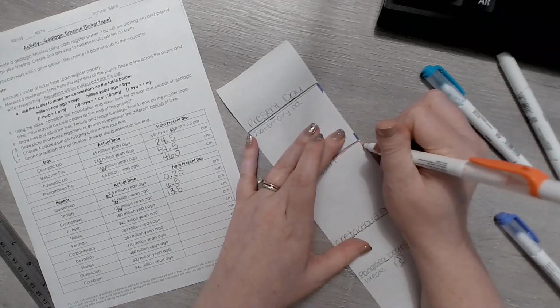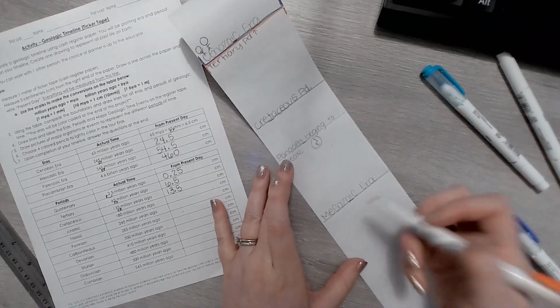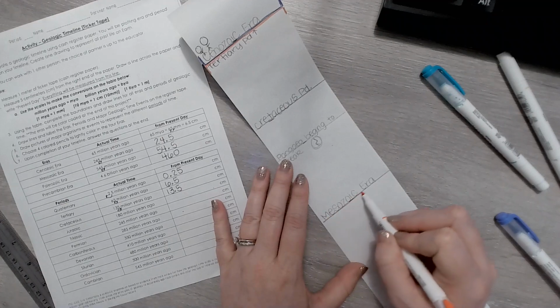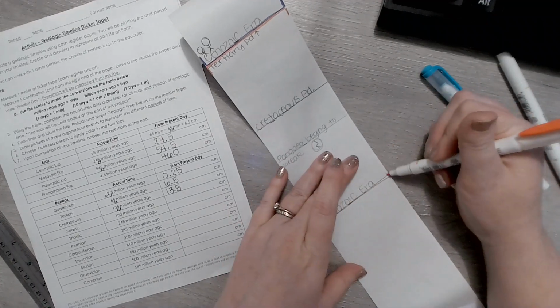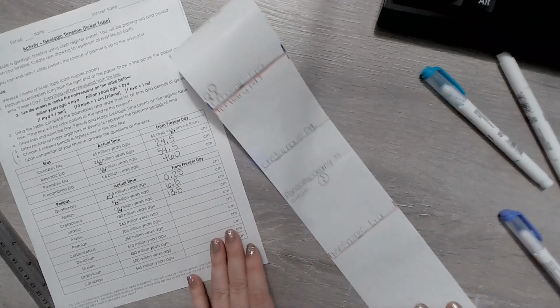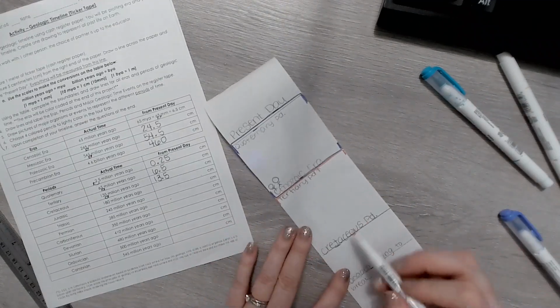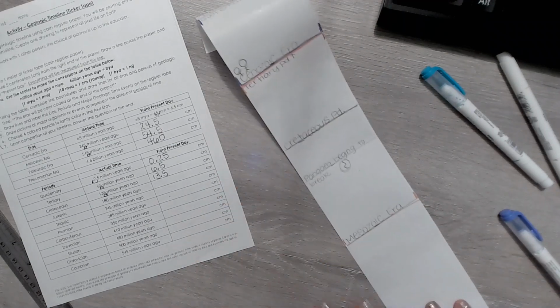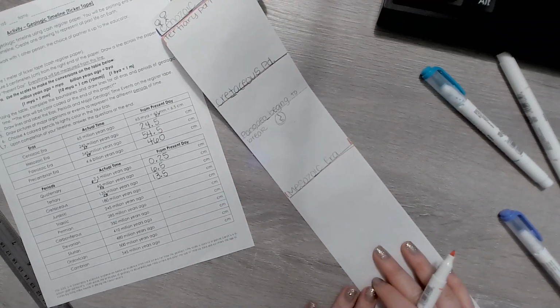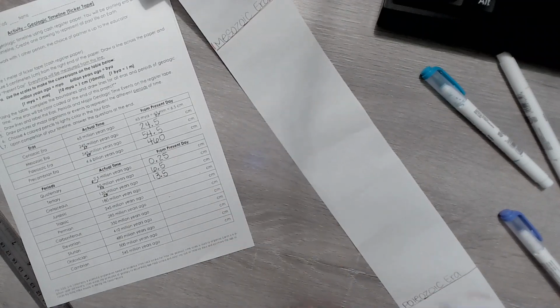Then going down to my Mesozoic here, everything in between is going to be that orange. Maybe you want to highlight all your periods so that they are this color. It's whatever works for you.